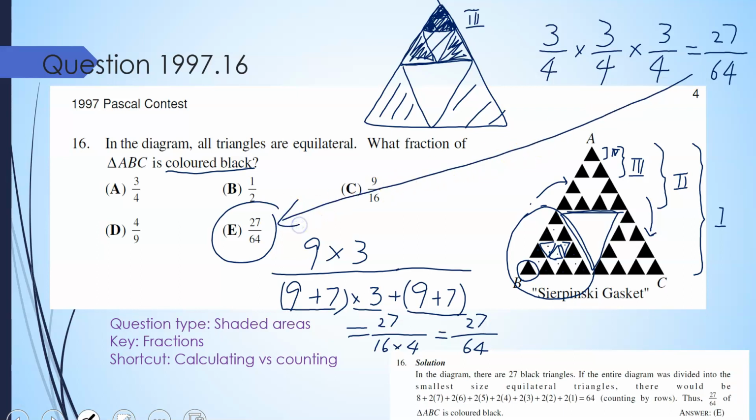Still gives you answer E. But through calculating, how long does it take us to get the final answer? Possibly less than half a minute or 30 seconds. But the first method, counting, especially as recommended in solutions, it takes more than 1 minute.